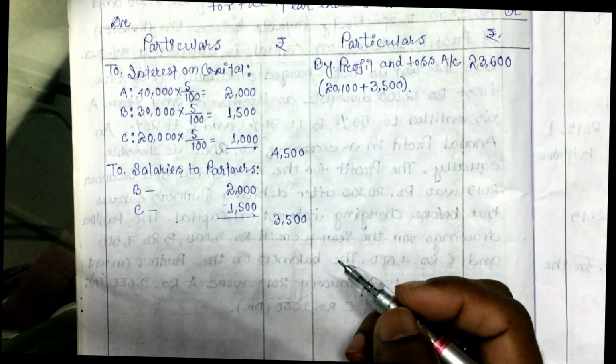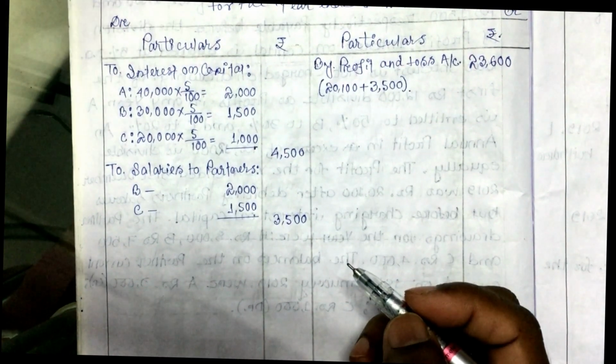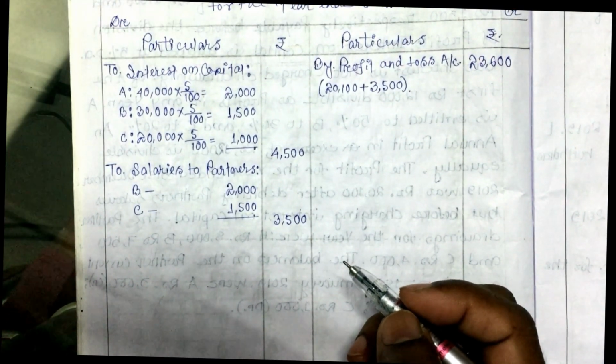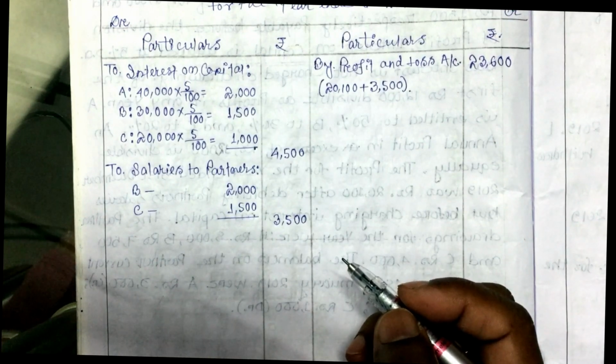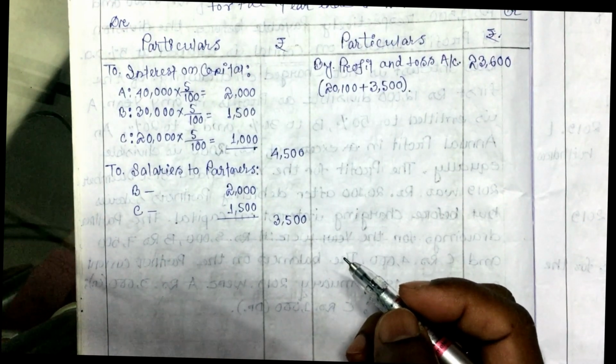Alright, now you see there is a condition that partners are dividing the share of profit in two different ways.